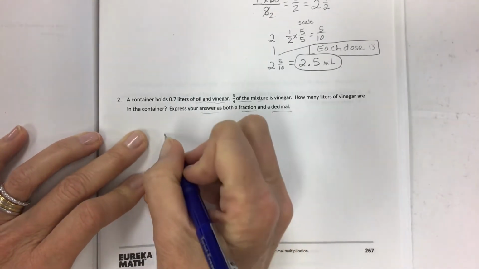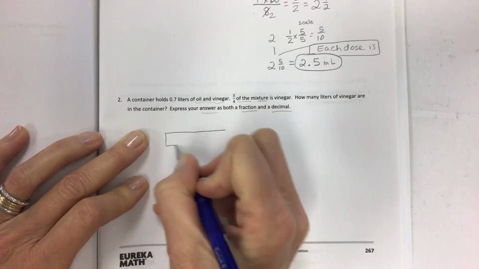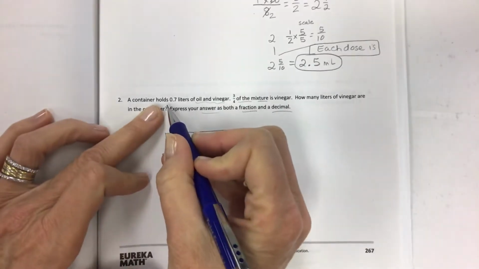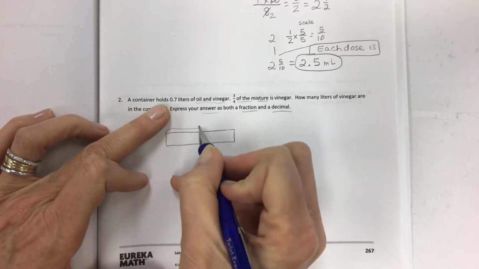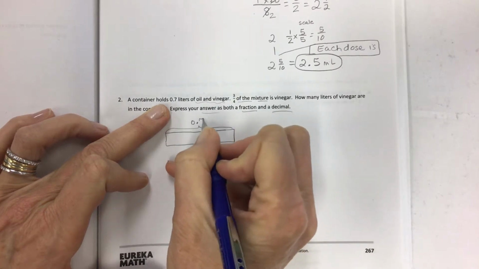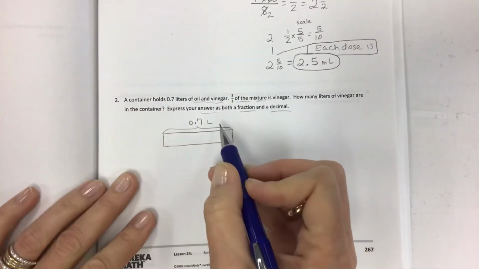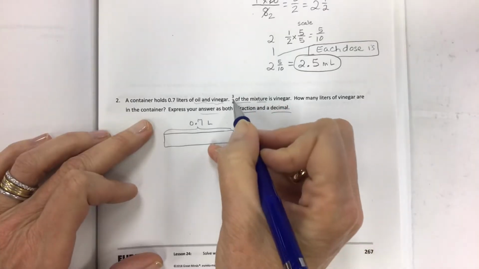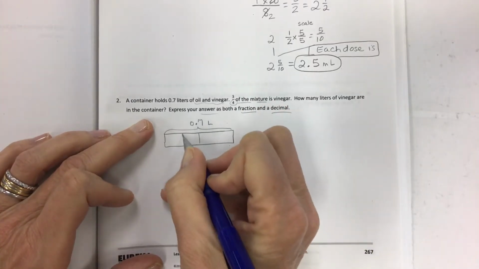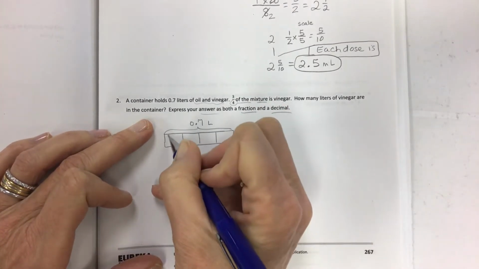So if I have a container and it holds 7/10 liter, it's broken into the denominator number of parts. 3/4 is vinegar.